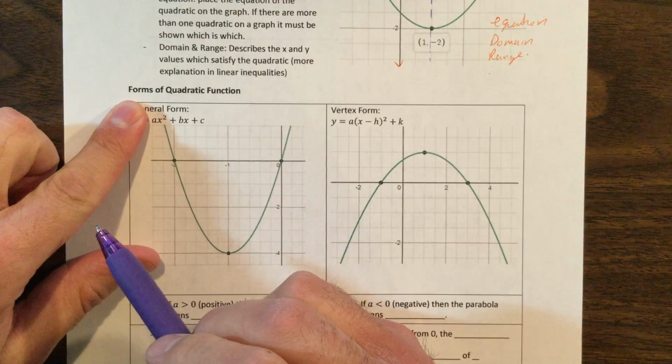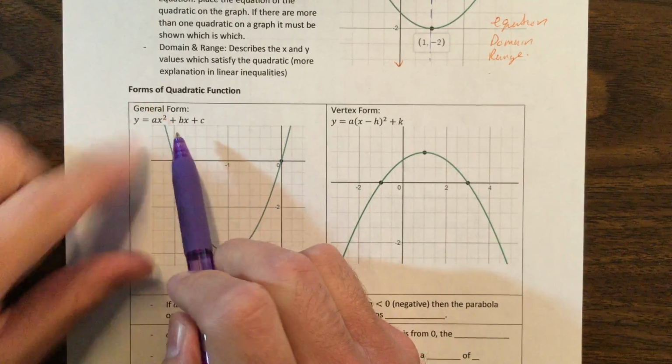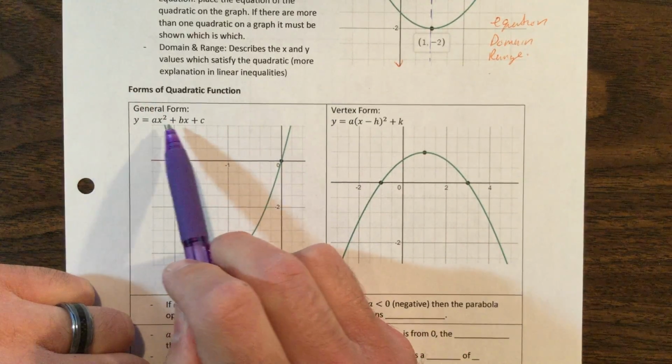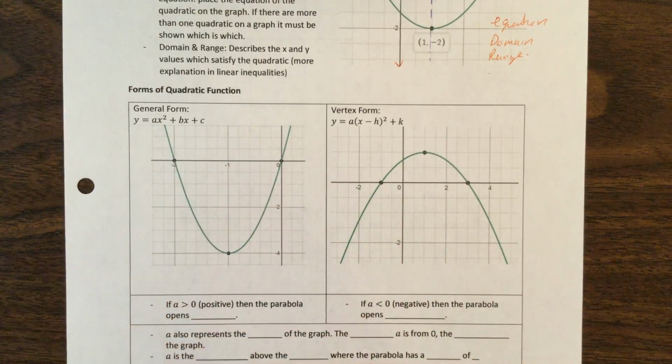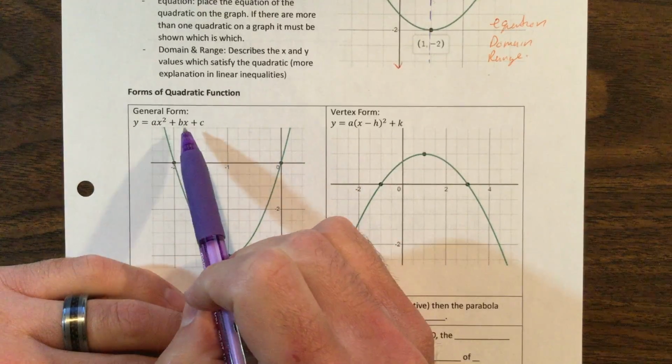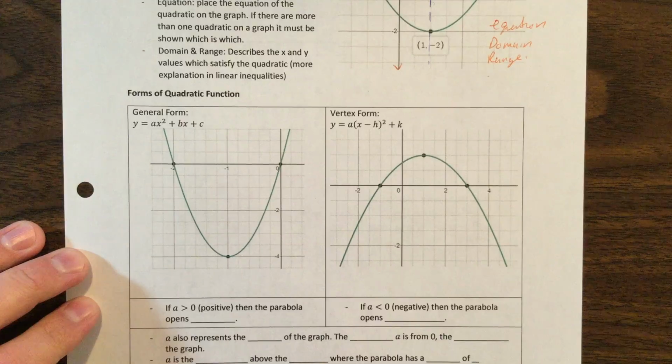Now again, you might recognize that from grade 10 going through linear functions, polynomials and factoring, and we're going to get into that in a little bit. But this is what we call general form. y is equal to ax squared plus bx plus c. A, b, and c are going to be some sort of number that is in front of the x squared and the x, and then we have our constant right here.